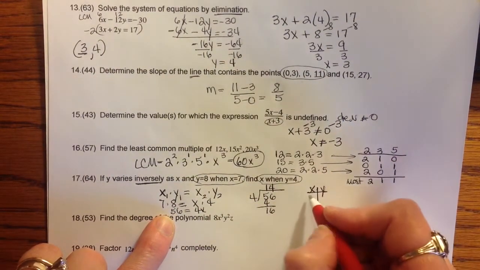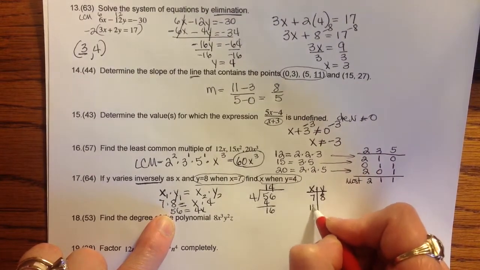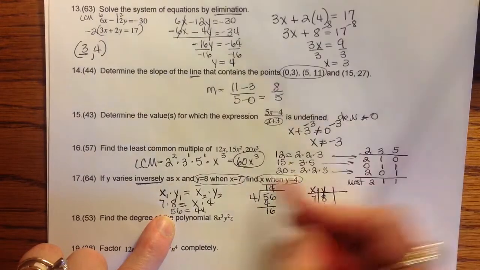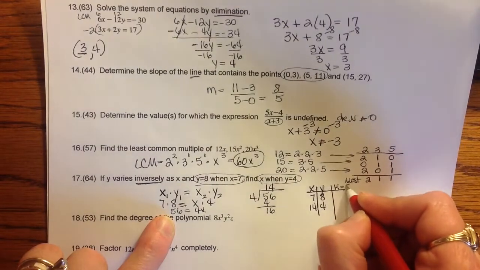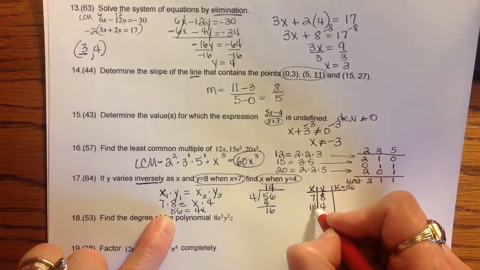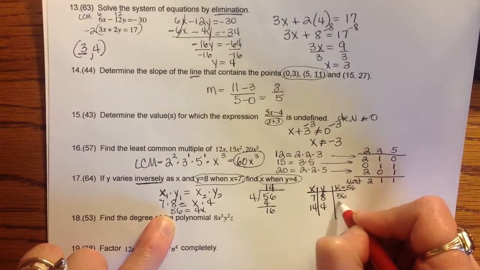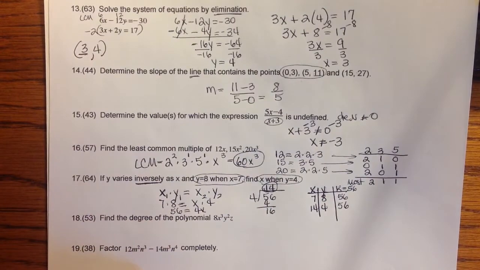If you set up the t-table, you've got x is 7, y is 8. When x is 14, y is 4. And the constant, we see that it was the product of these two, which had to be 56. So, as this one gets bigger, this one gets smaller. Notice 7 times 8 is 56, and 14 times 4 is 56. So our x would be 14.